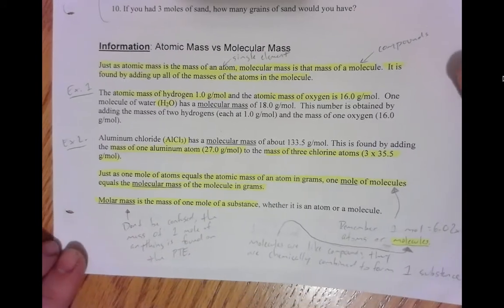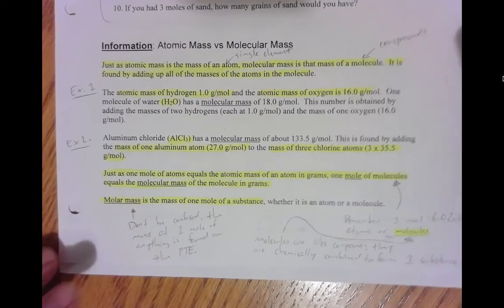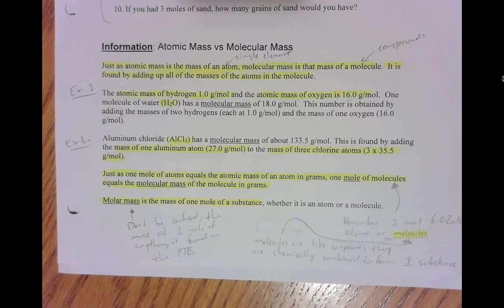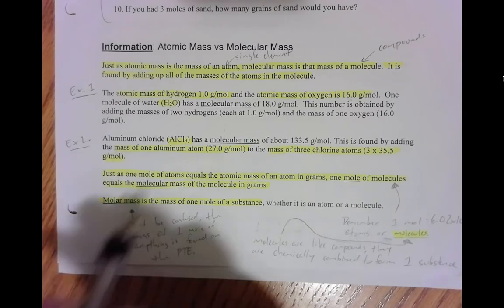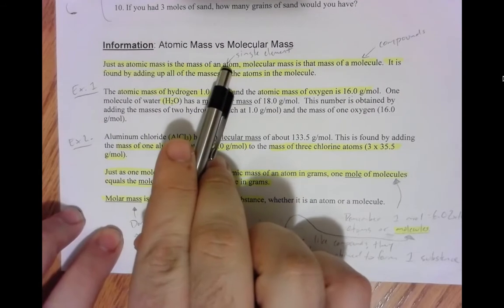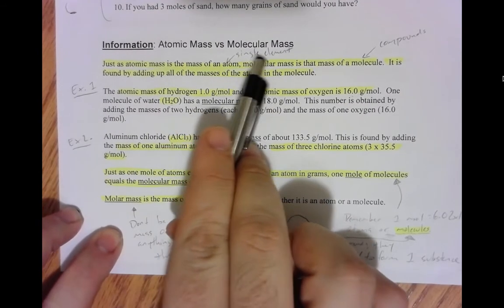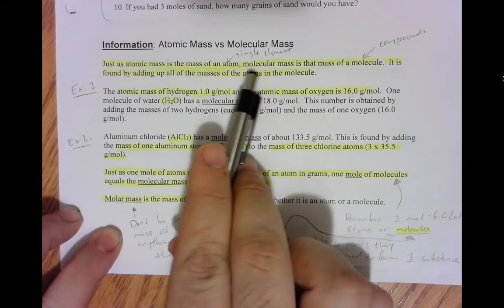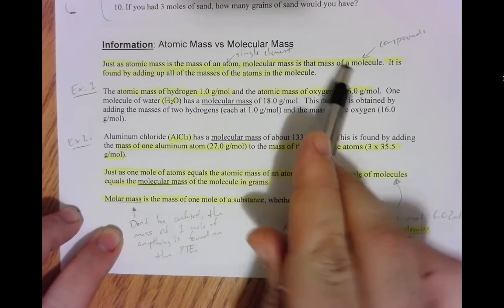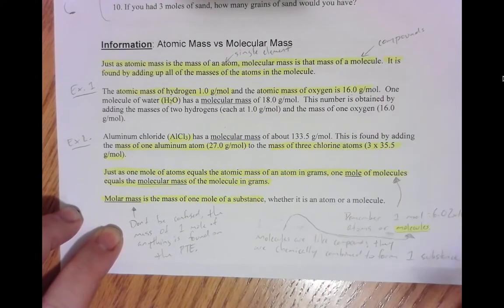So now we come to a little bit more information. Now we're going to compare atomic mass to molecular mass. Remember guys, atomic mass is the mass of an atom. Atoms are single elements, elements that are alone. The molecular mass is the mass of a molecule. Another word for molecule is compound.